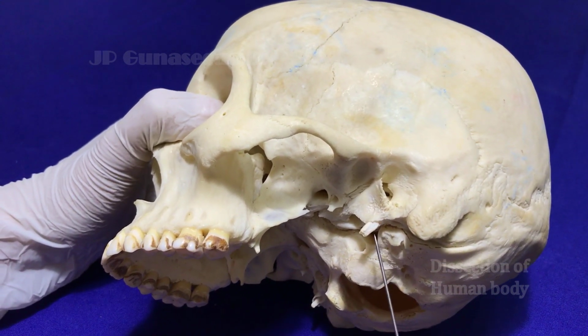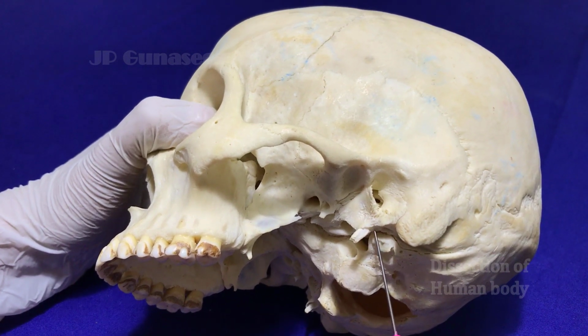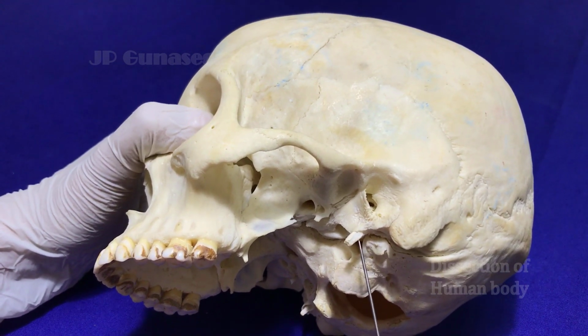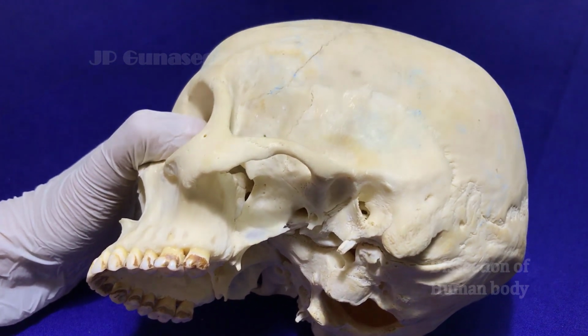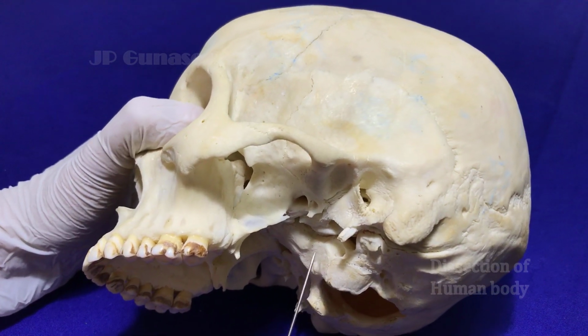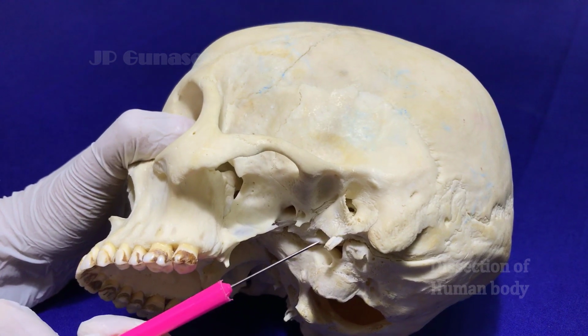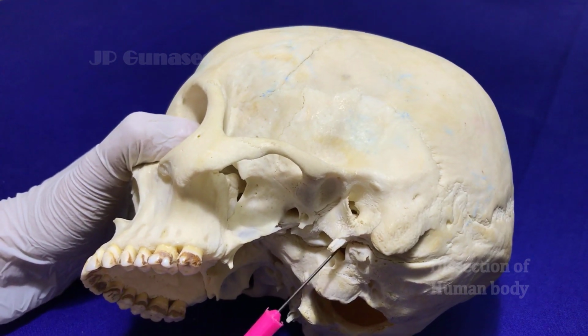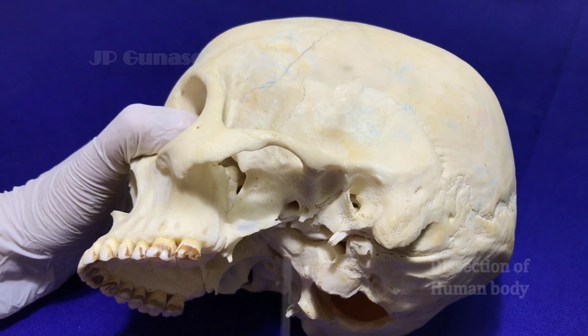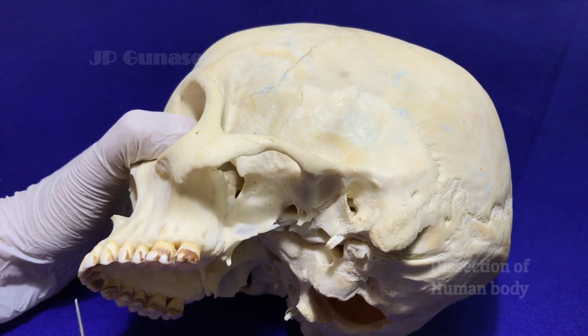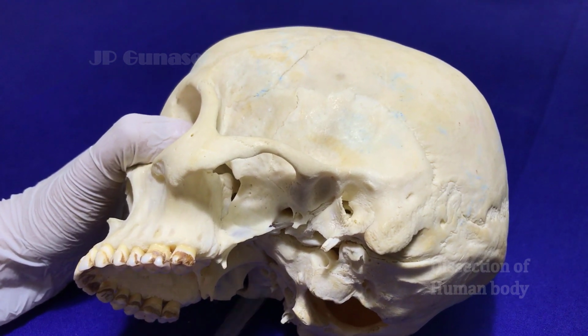And attached to the posterior surface, midway between the base and the tip, is the stylohyoid muscle that goes towards the hyoid bone. These two ligaments and the three muscles are together called the styloid apparatus.